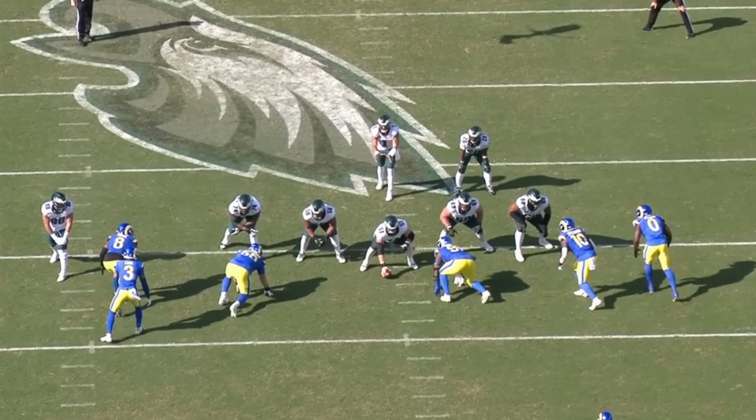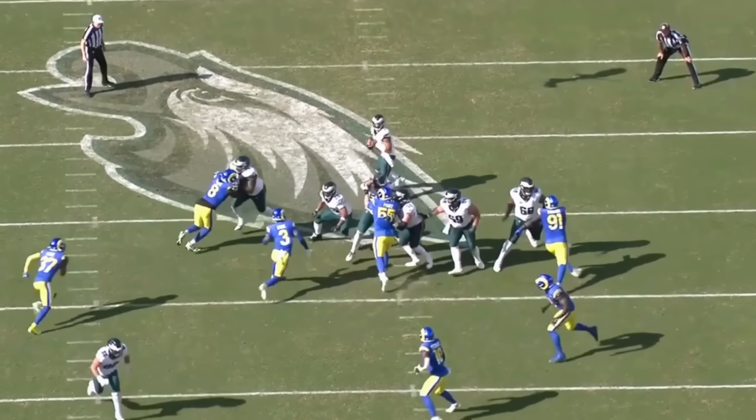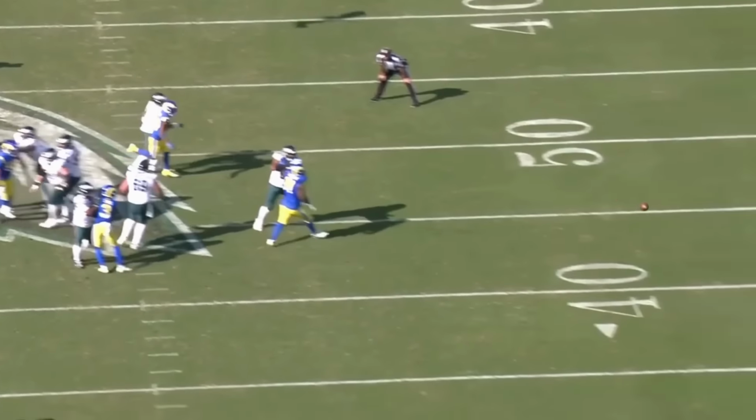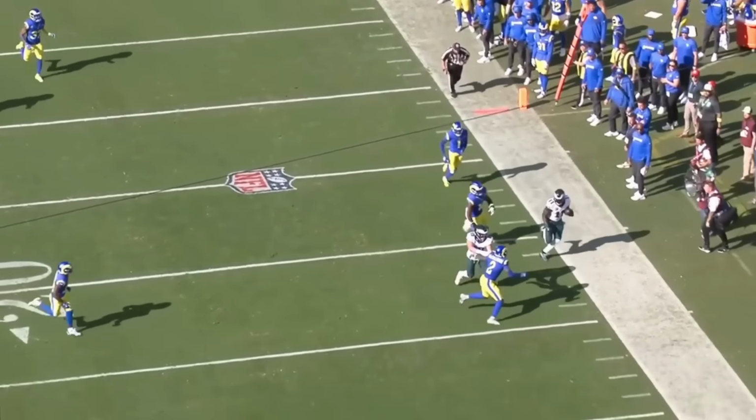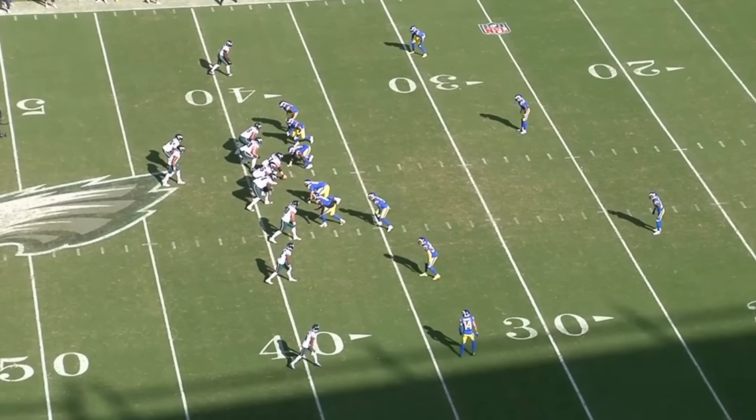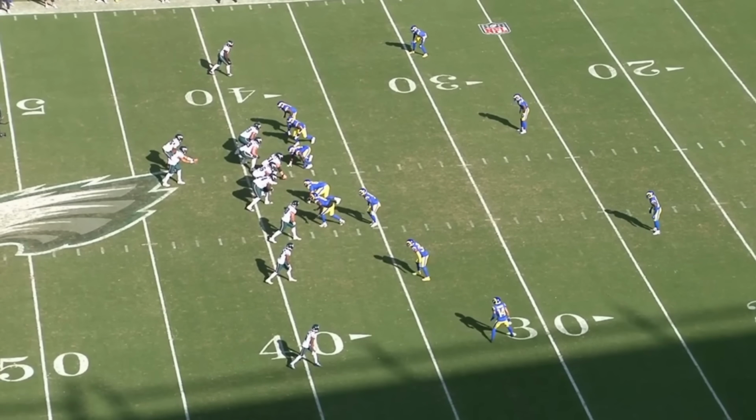Again, I love the rhythm that Hurts is playing with. I get a little nervous, I'm not going to lie. I get a little nervous when I see hot routes and we're throwing balls down the field. But again, this is as much about what the Rams are doing as what the Eagles are doing. So to me here, again, this deep hinge down the field, open inside, come back to the ball, just like that. Great job. Excellent route at the top coming back to this ball.